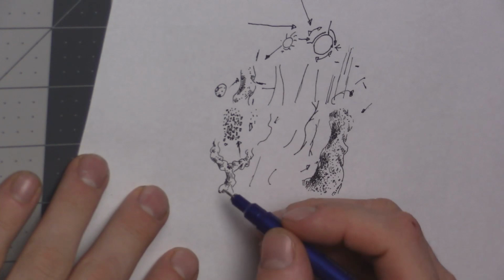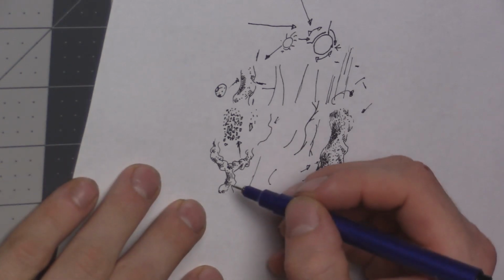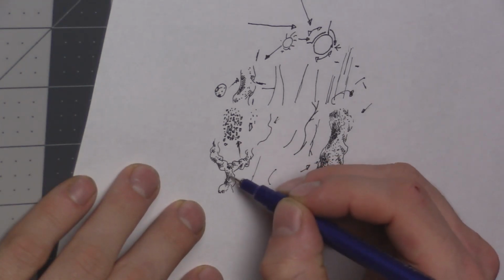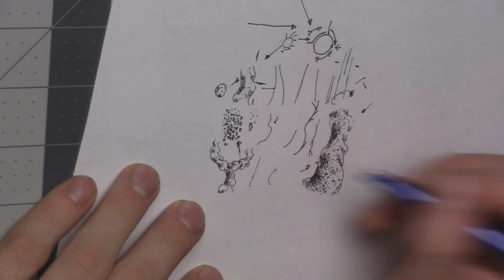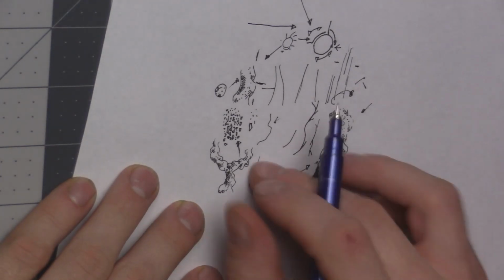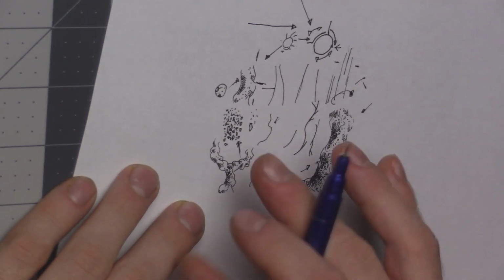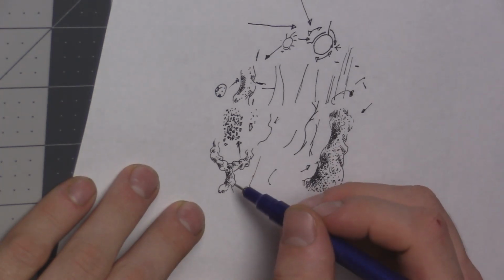And as you can see, I'm focusing on what parts of it are going to be in more shadow and what parts of this are going to be in more light. And by doing that, you can give that illusion of all the texture from the cross-hatching that I have done.